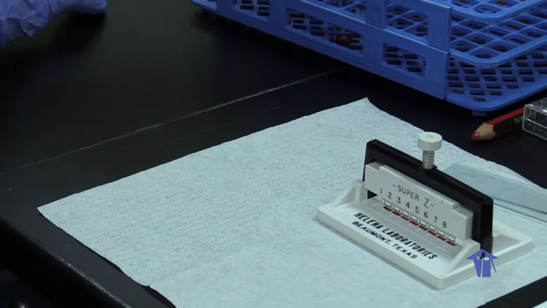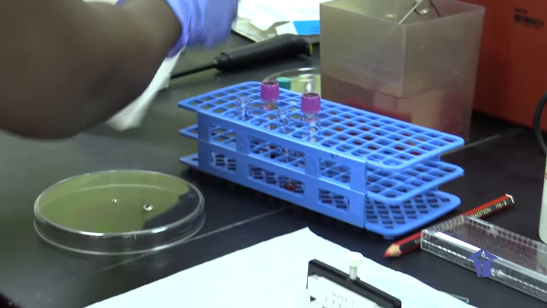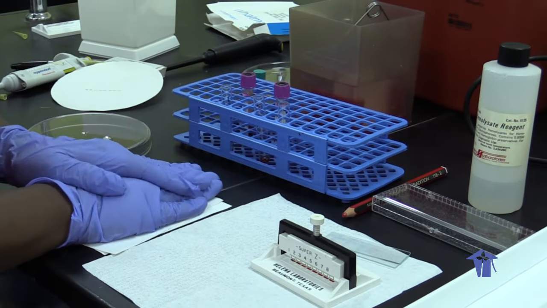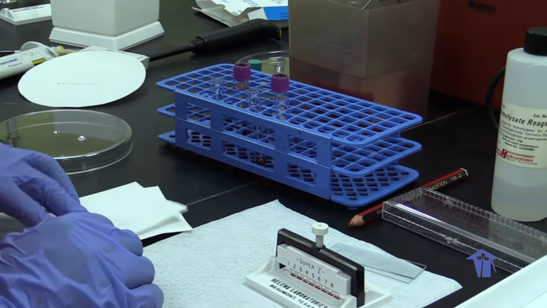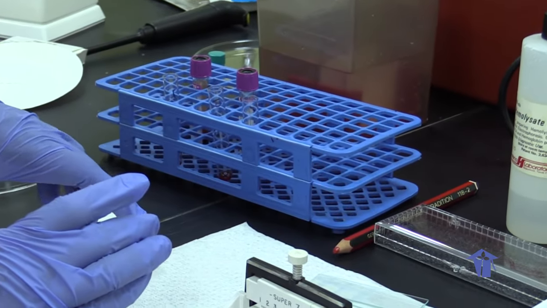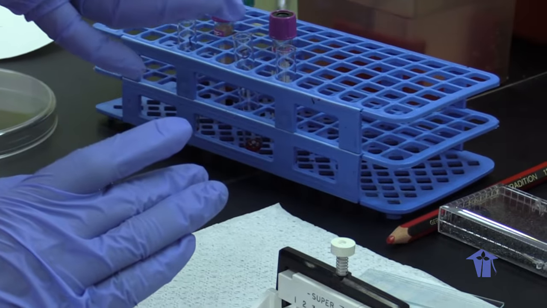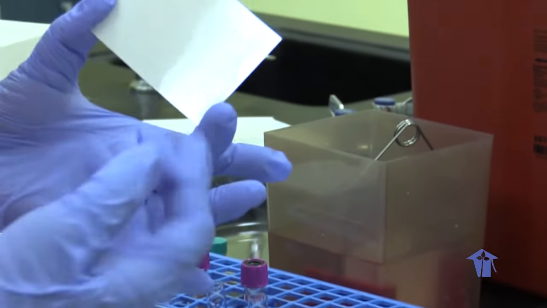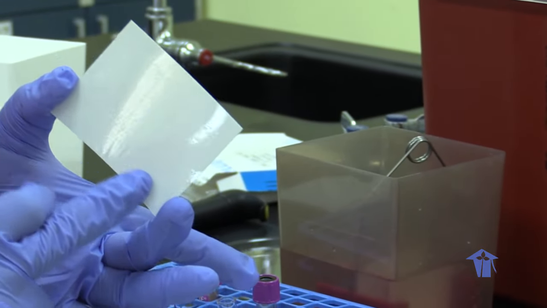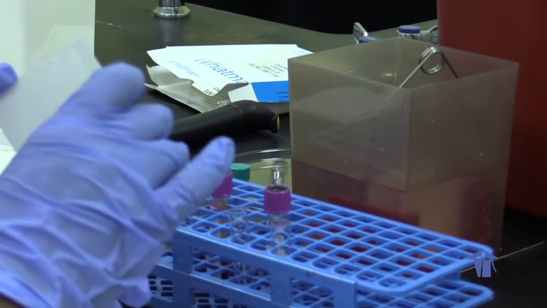Then we take out our plates. We blot dry them. This process is to get rid of any excess buffer on the plates, and also to be able to see which side is our acetate side and our glossy side. This is the side that we're going to label, so as not to mistake the acetate side for the glossy side.